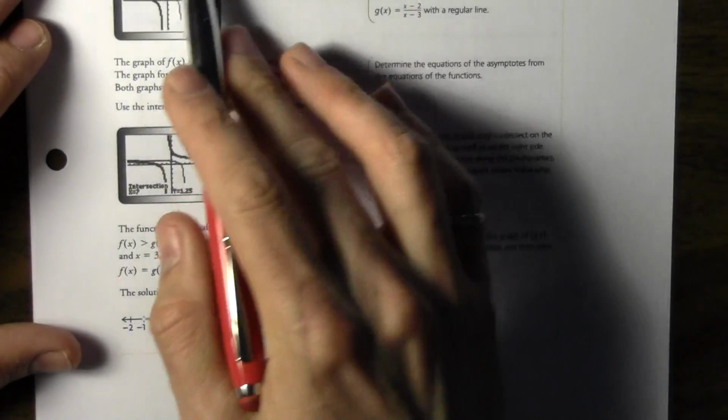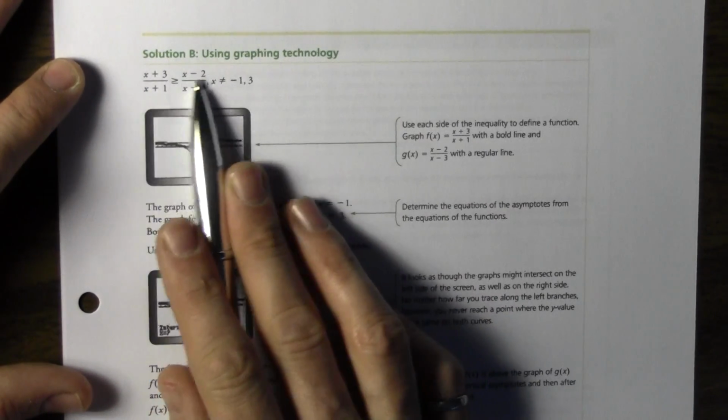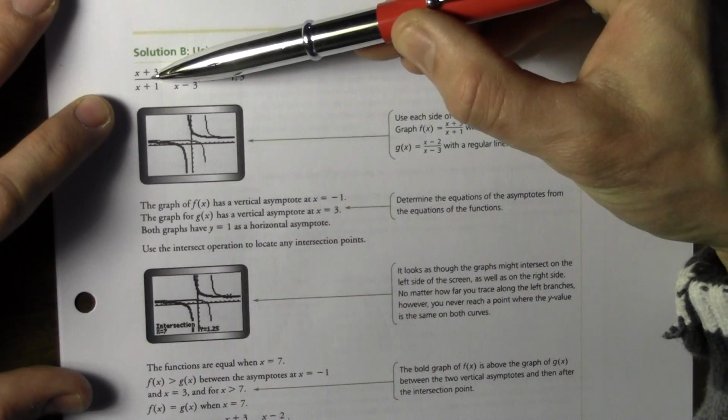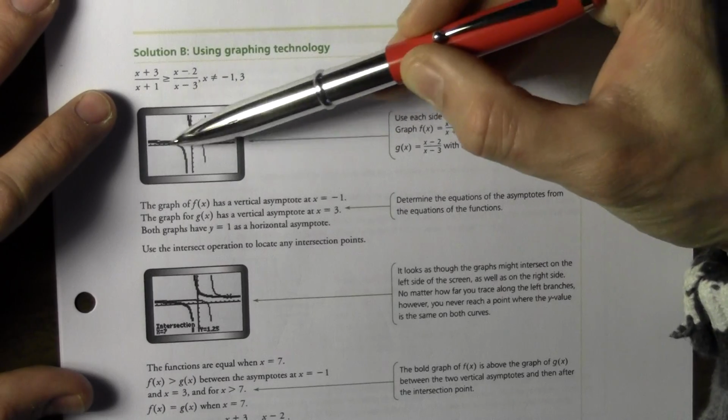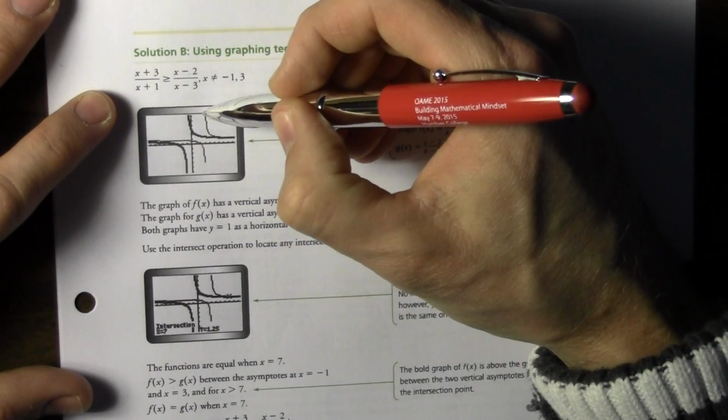Solution B, again, using graphing technology, they graph the two functions. They look for when this function is greater than this function. So they just look on it. They see these areas.